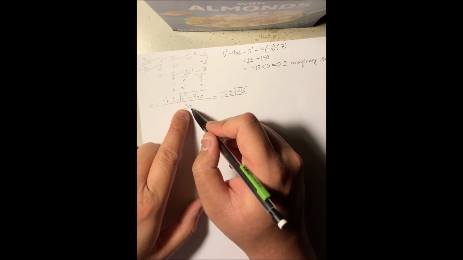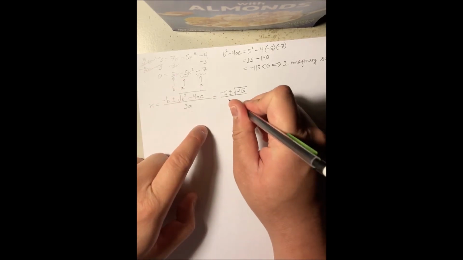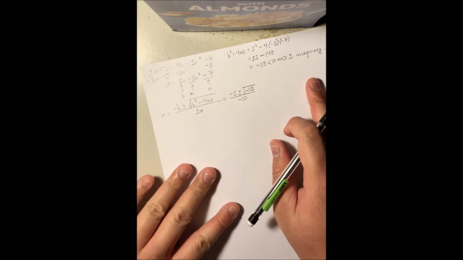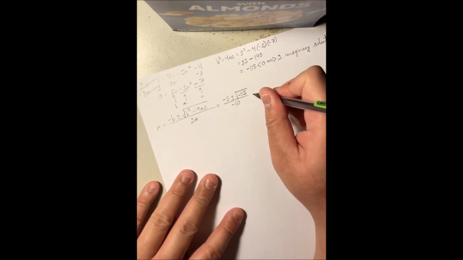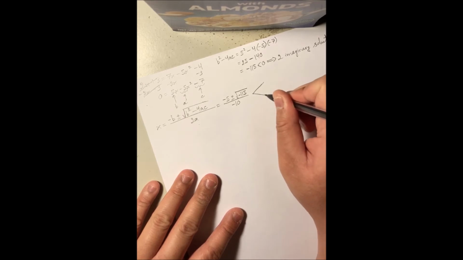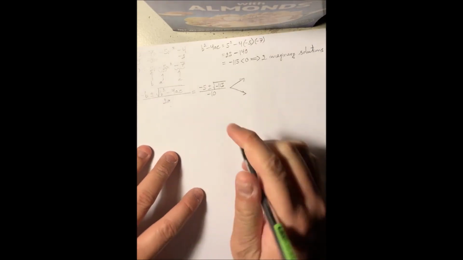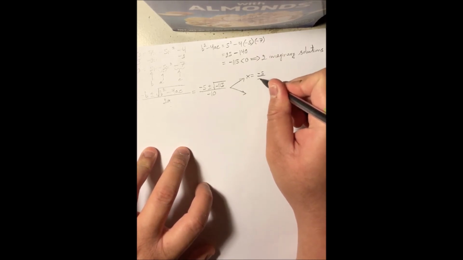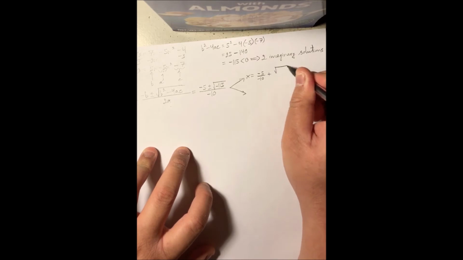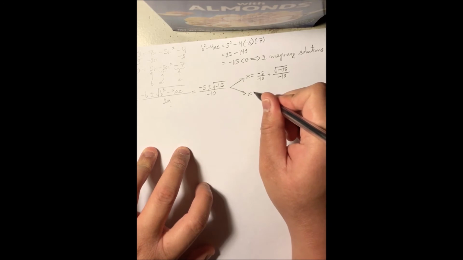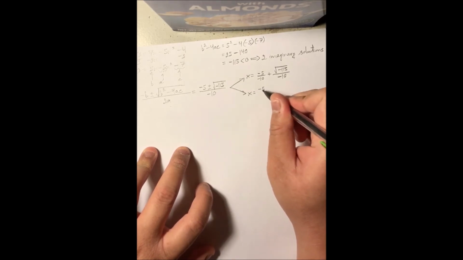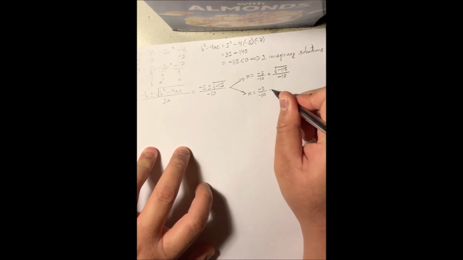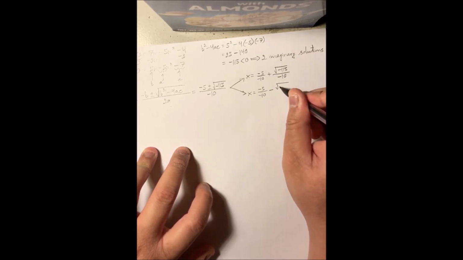But a is -5, so 2 times -5 is -10. From here, I'm going to split this into two different x values because we have the plus and minus. One is x equals -5 over the common denominator -10 plus the square root of 115 divided by -10. And the other one is x equals -5 divided by -10 minus the square root of -115 divided by -10.